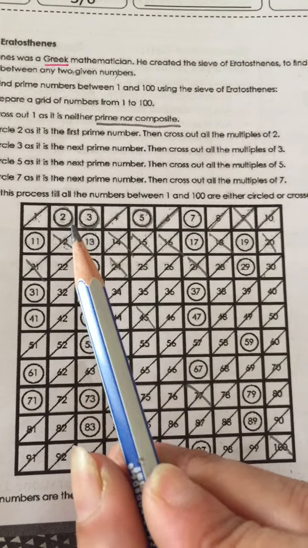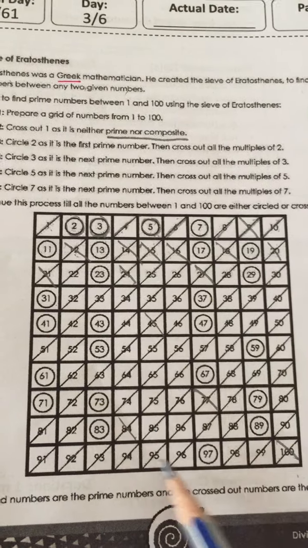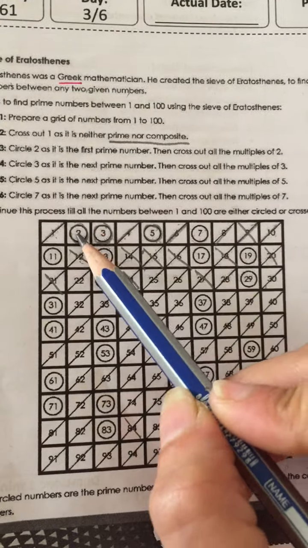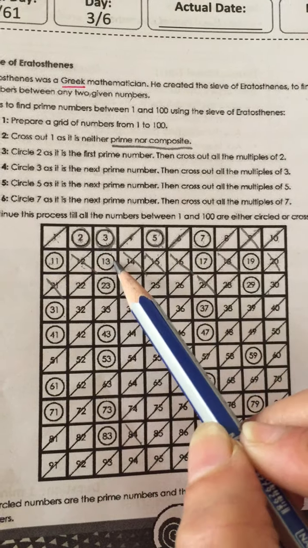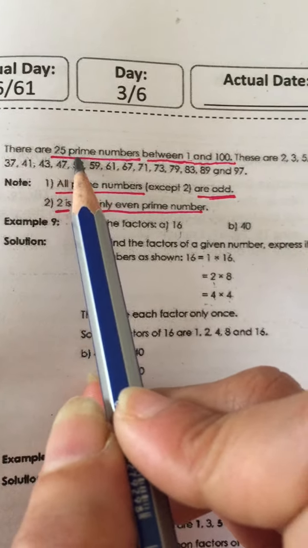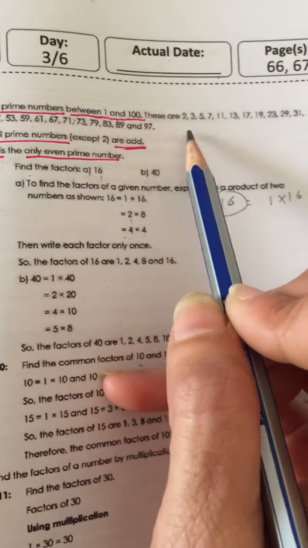This way you will cancel all the numbers in this table, and whatever circles you form are the remaining numbers, and all those circled numbers are the prime numbers. 2, 3, 5, 7, 11, 13. So there are a total of 25 prime numbers from 1 to 100, and these numbers are given here.